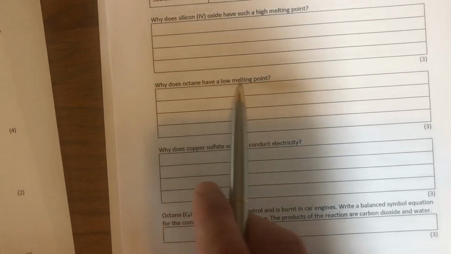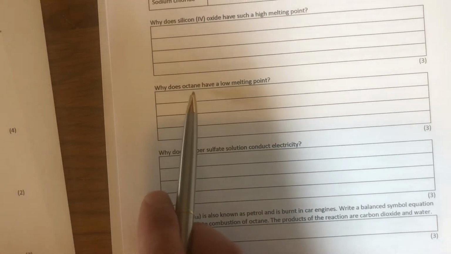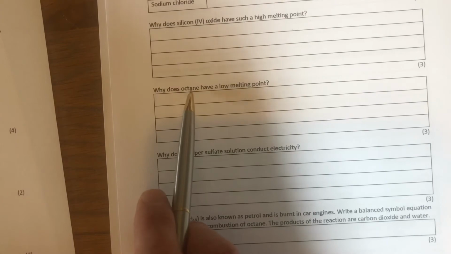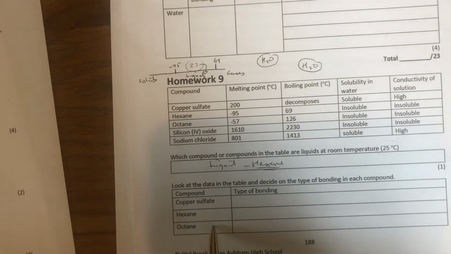Why does octane have a low melting point? Well, I've possibly just given you a hint with the previous one there. Again, look at the type of bonding present in octane. So what answer did we put here? And then say why the melting point is low.